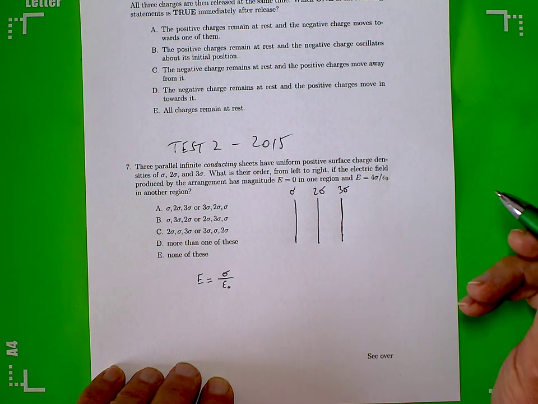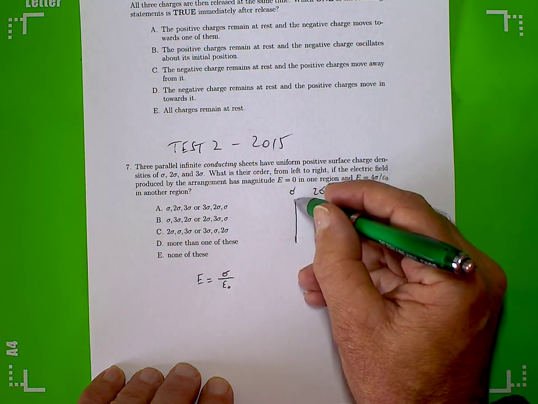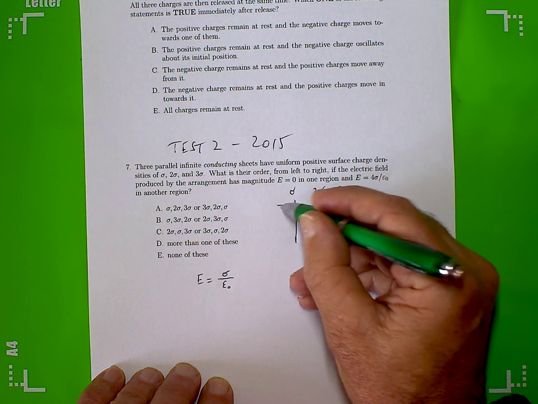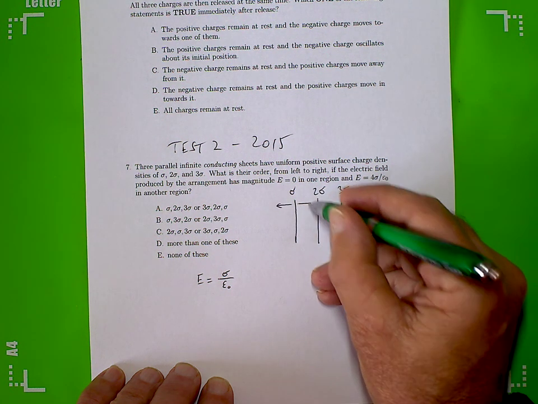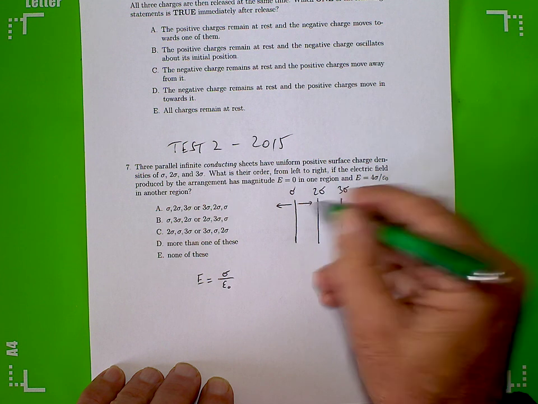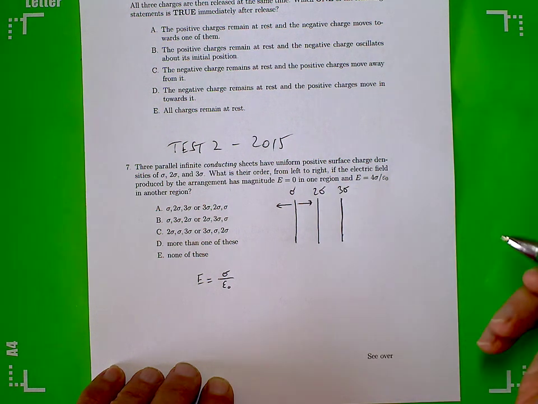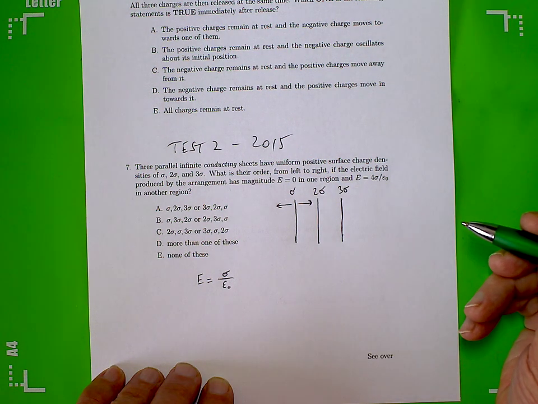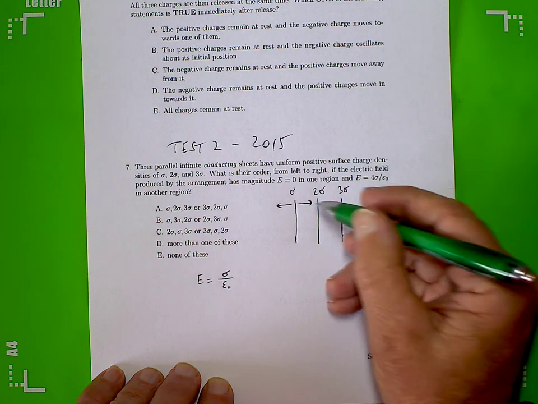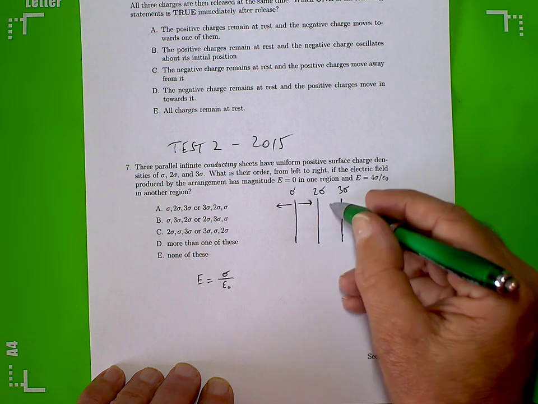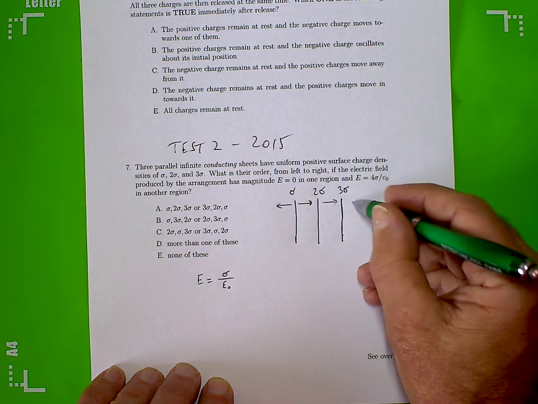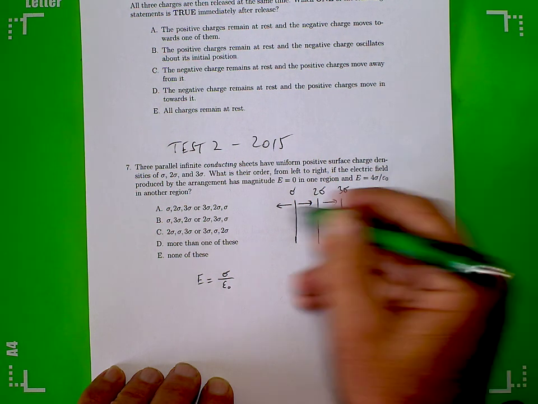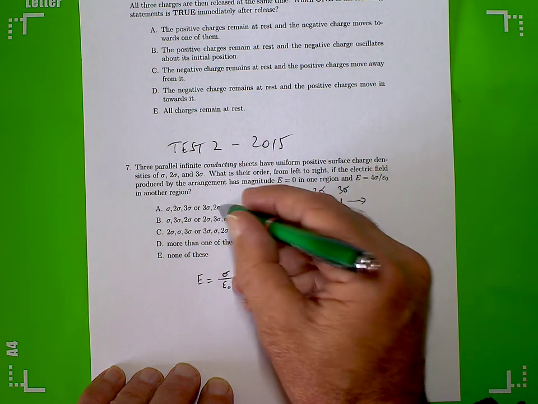So if we look at this sheet here, it produces a field in either direction like so. Now they're infinite sheets, and that means that this field extends onwards. It's also present here, and further along here.